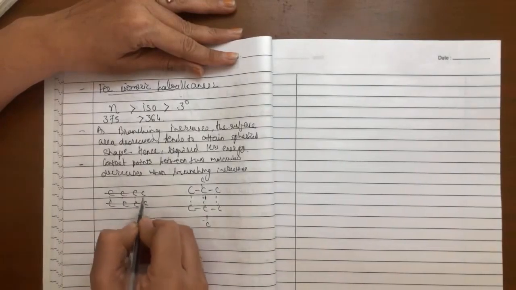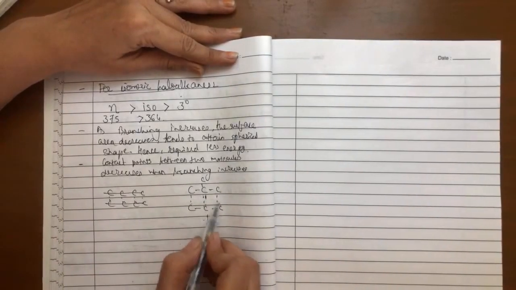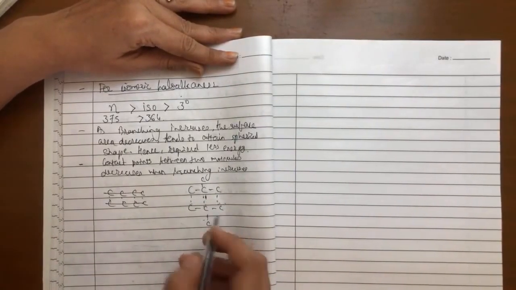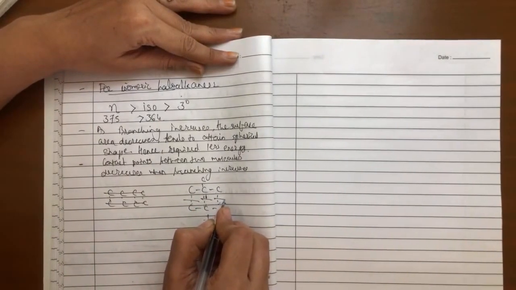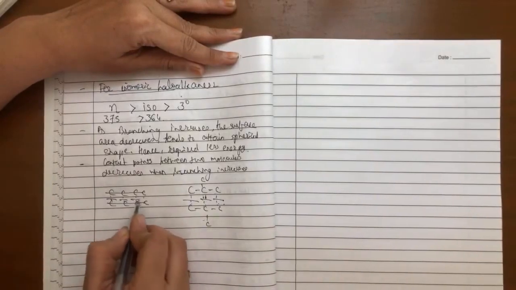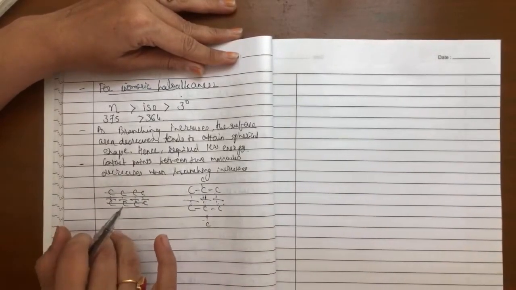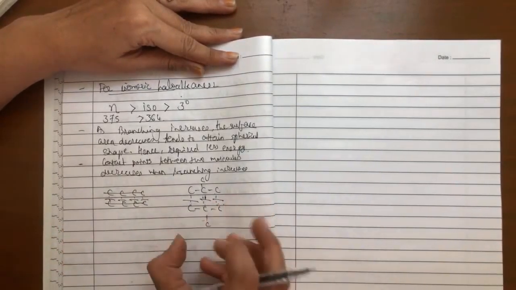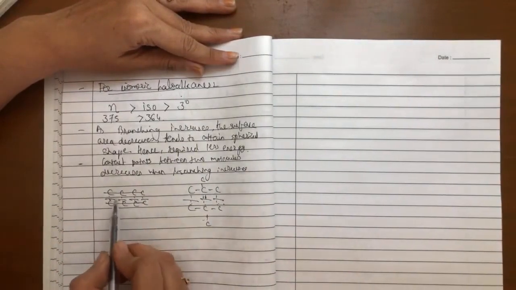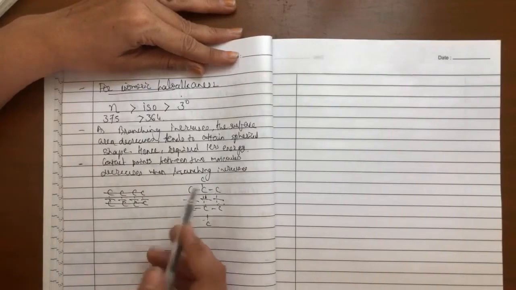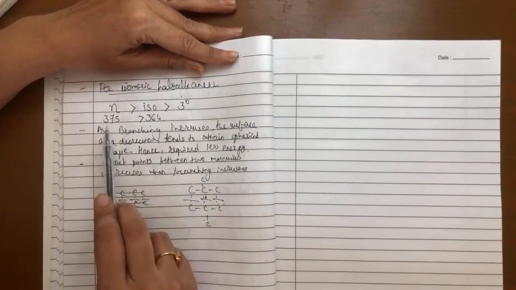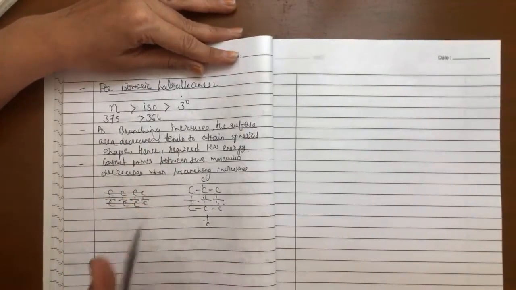Here all four are in contact with each other, while here only 3 are in contact with each other. So I only need to break 3 bonds when I want to boil this compound, while here I have to break 4 bonds. So as branching increases, the number of contact points between two different molecules decreases. This results in a decrease in the value of melting point and boiling point.